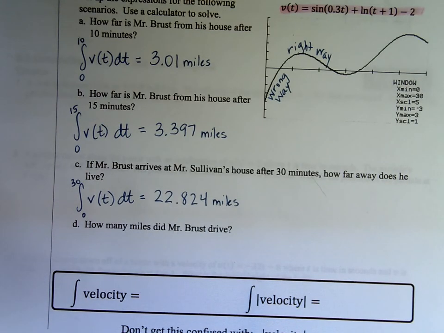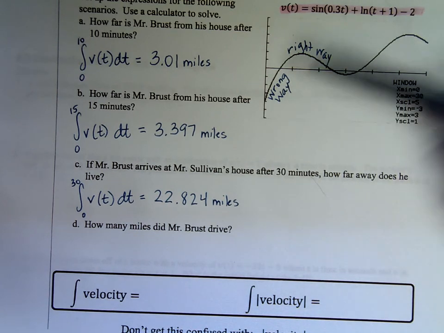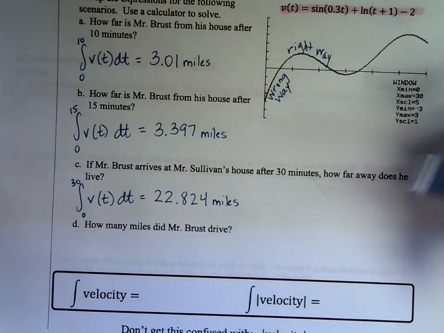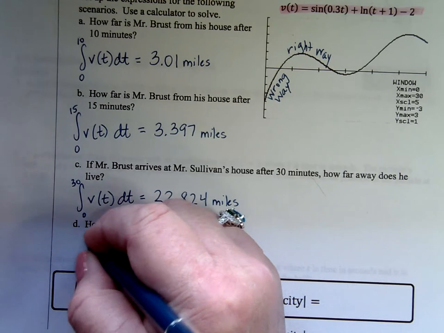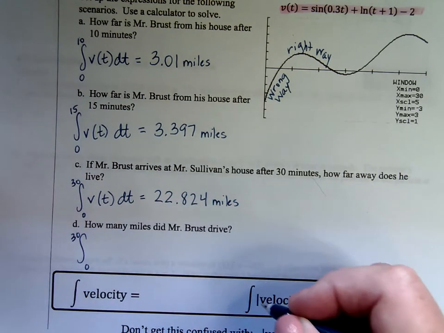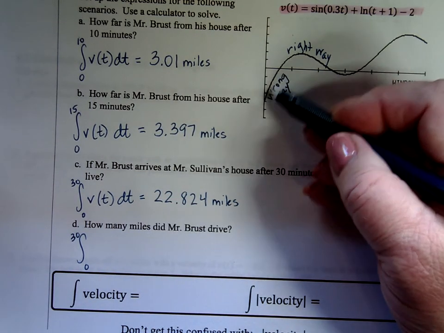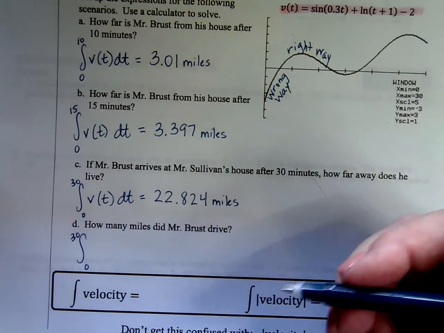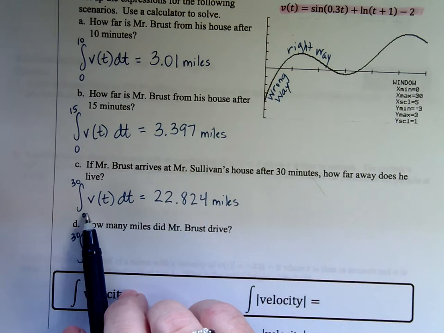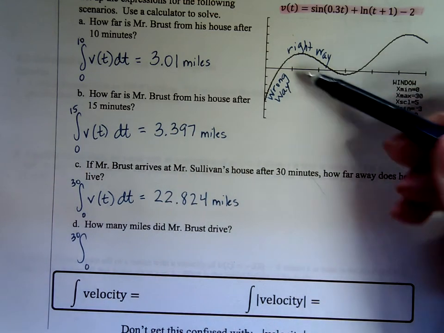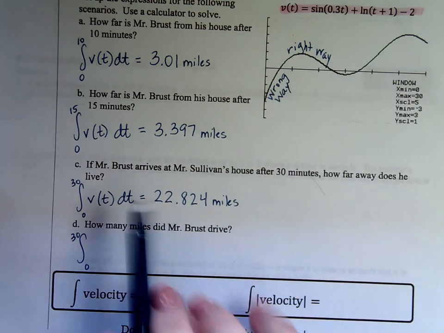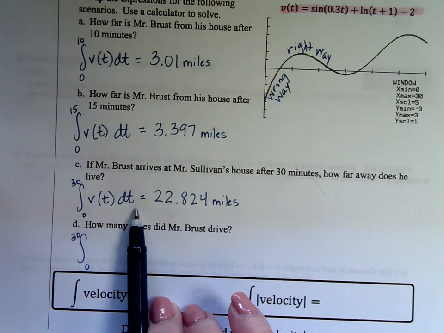How many miles did he actually drive though? He drove, now think about it, he drove more miles than this because sometimes he went the wrong way. So how many miles did he drive? In order to get that, here's what you need to do. It took him 30 minutes to get there, but you want to know how far this was the wrong way and how far this little piece was the wrong way that you can add then to your integral. Because remember, these integrals are net values. It takes whatever's above the x-axis and subtracts away whatever's below the x-axis. So this is the net, and you're looking for the total number of miles that he drove.